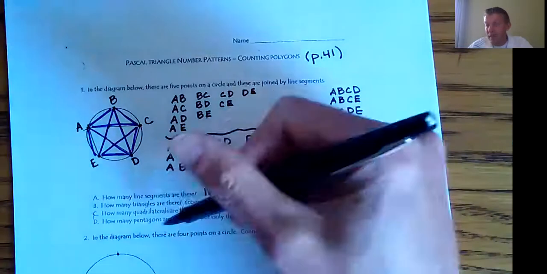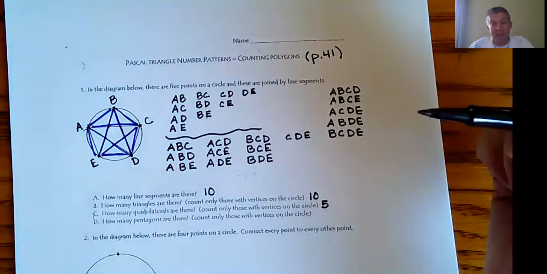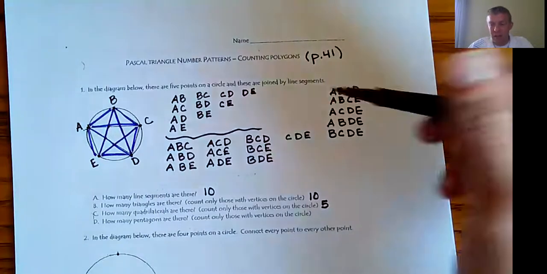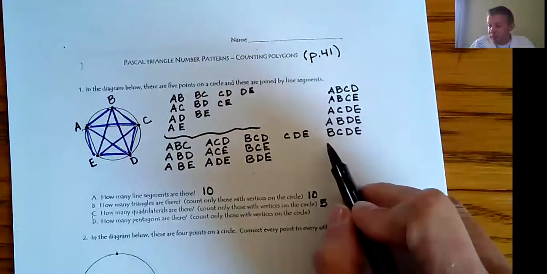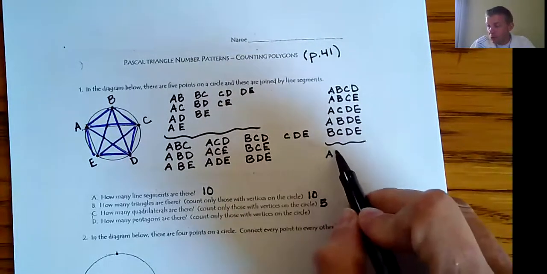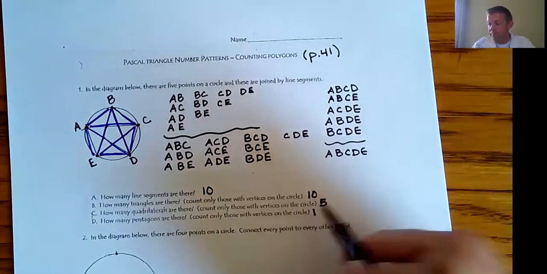Now, the last thing says how many pentagons are there? And that should be easy. How many pentagons? Pentagons have to have 5 vertices. And how many vertices do I have? 5. So the only possibility for pentagons is to use all of them. A, B, C, D, E. So there's 1.